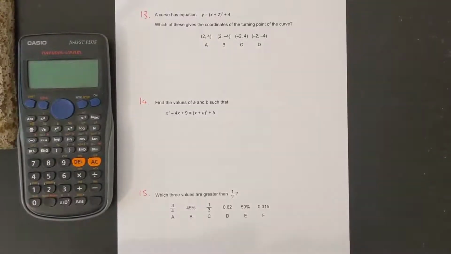The next trio of questions commences with question 13. A curve has equation y equals (x plus 2) all squared plus 4, so in completed the square form. Which of these gives the coordinates of the turning point of the curve? Now you can either do this using knowledge or using reasoning.